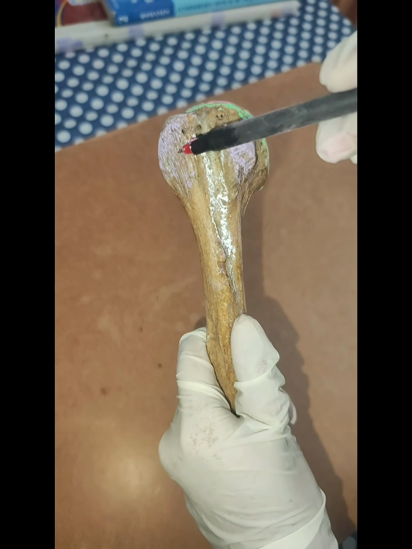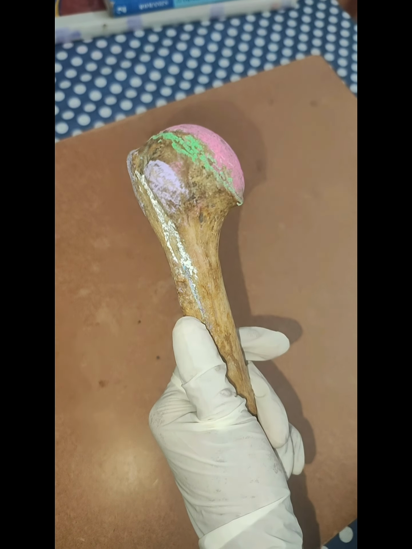Greater tubercle is present on lateral aspect of upper end of the humerus.